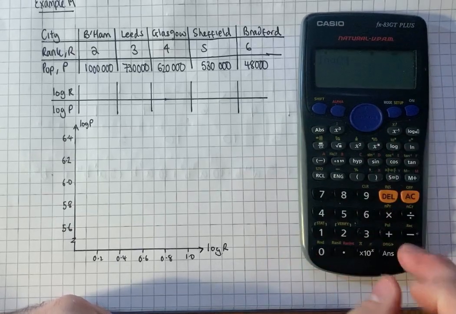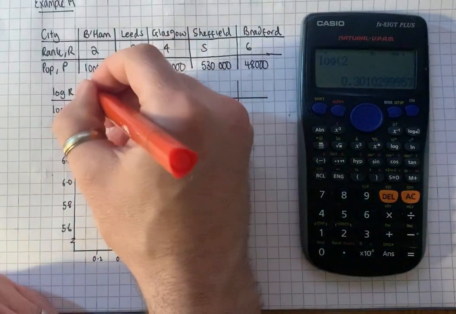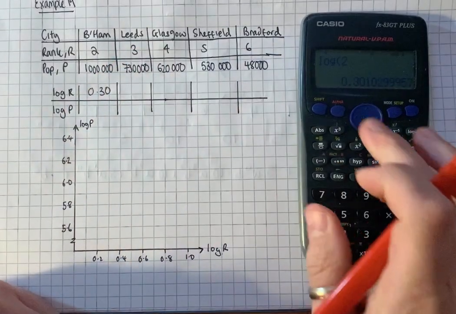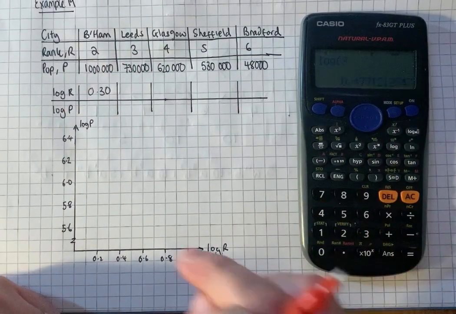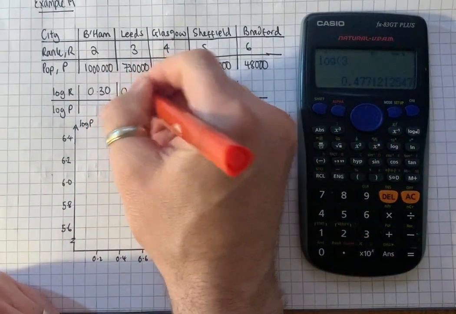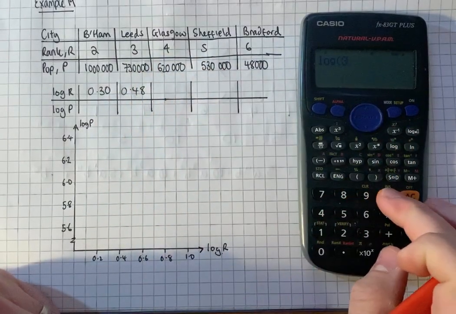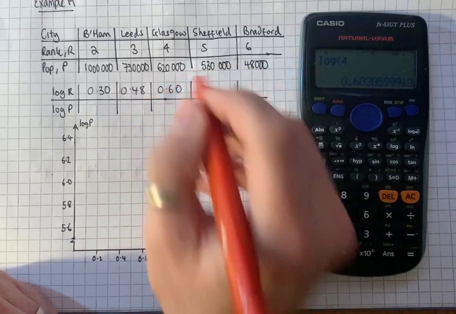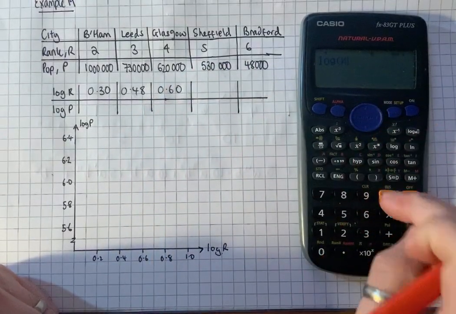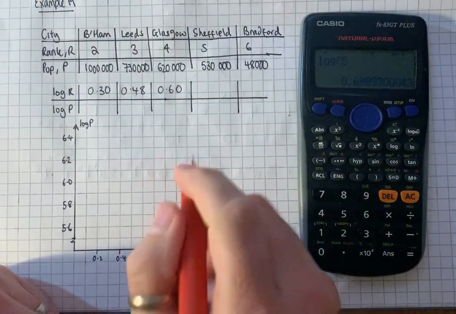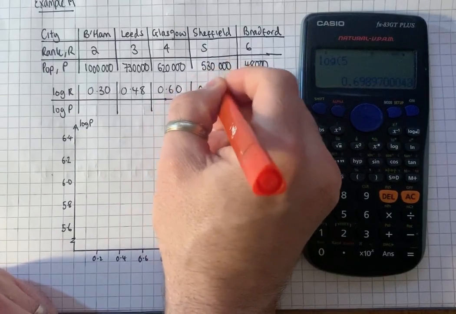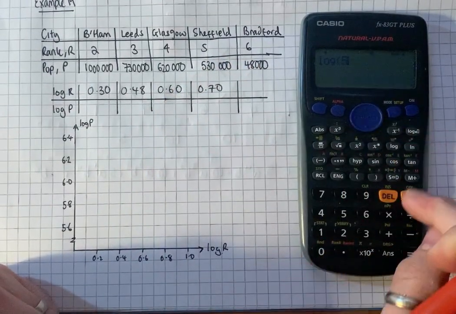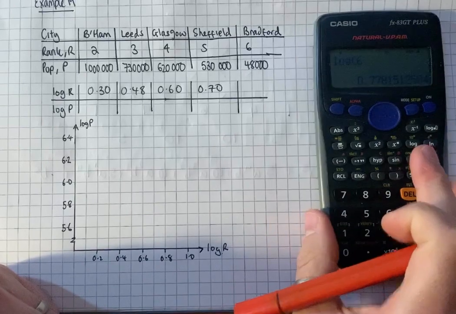So log 2 is 0.30, 0.48, log 5, 0.70, 0.78.